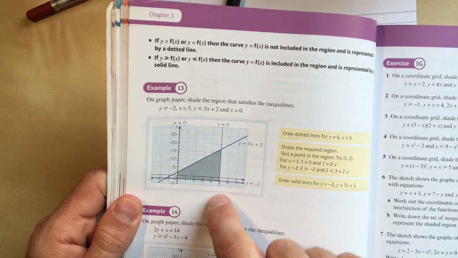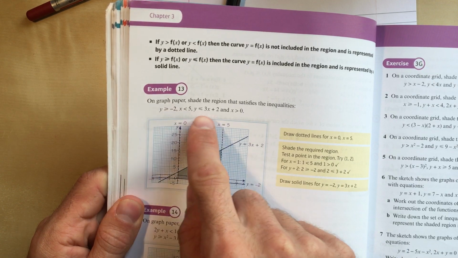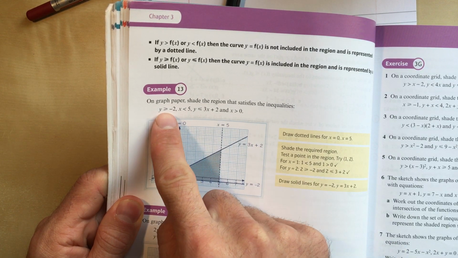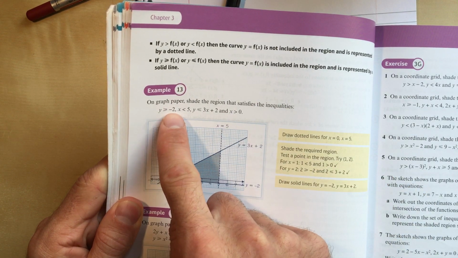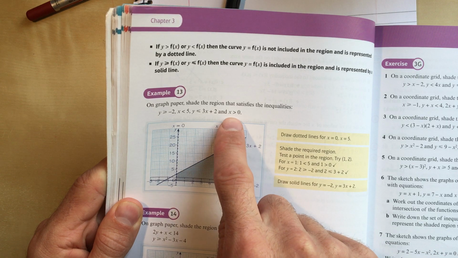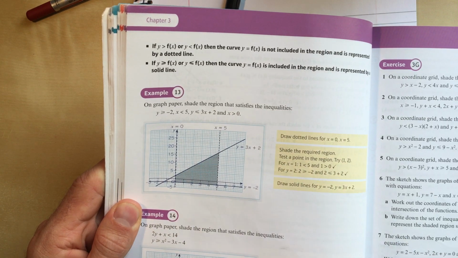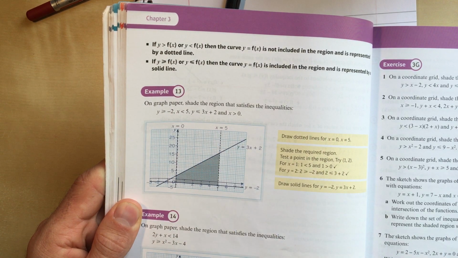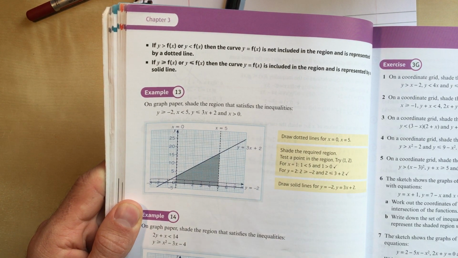If we've got three or four different inequalities, we can draw each of those lines, so change the inequality symbol into an equal symbol. y is equal to 2, x is equal to 5, y is equal to 3x plus 2, and x is equal to 0. Draw all those lines on, and there are these four lines here, and then the region that we want is described by those lines.